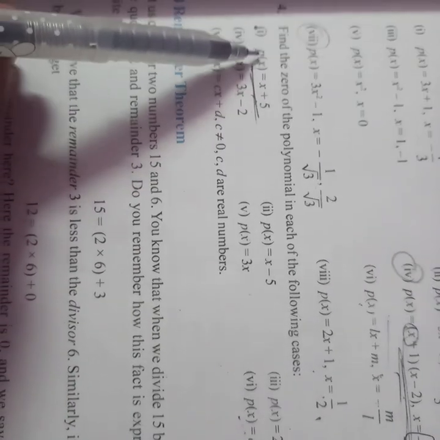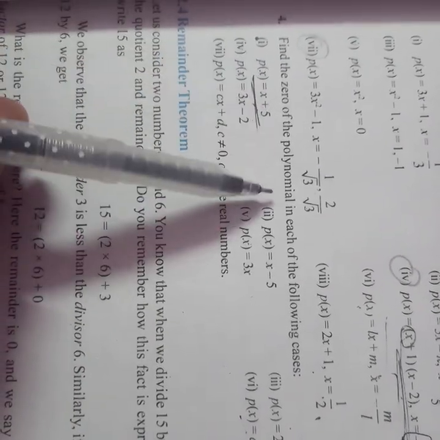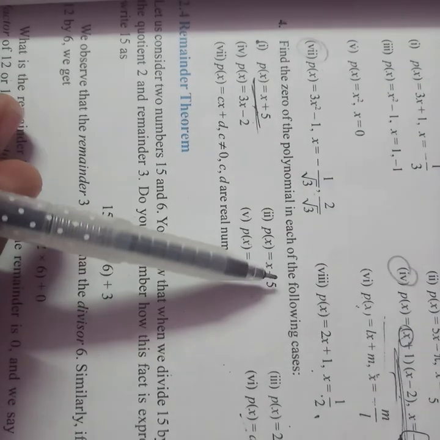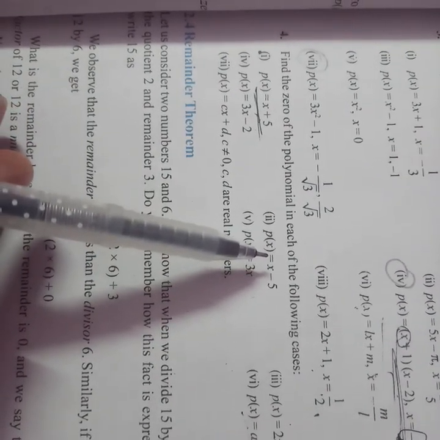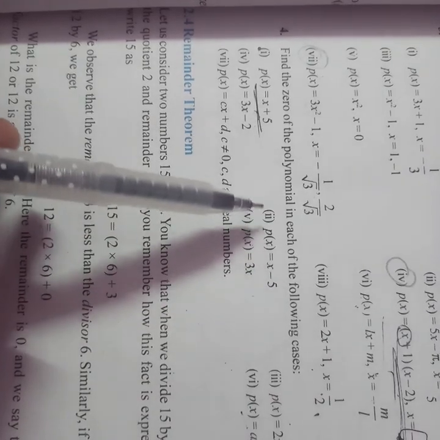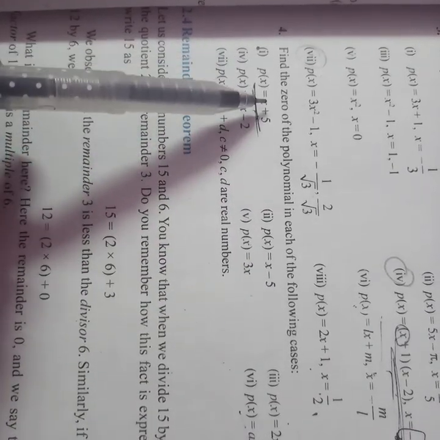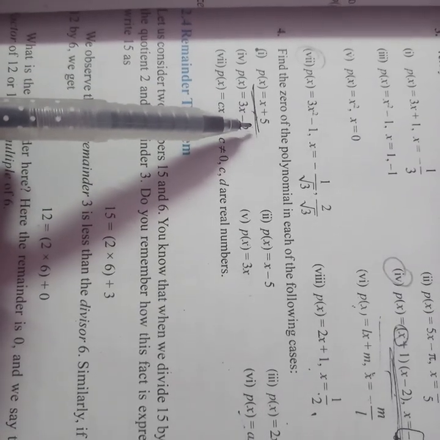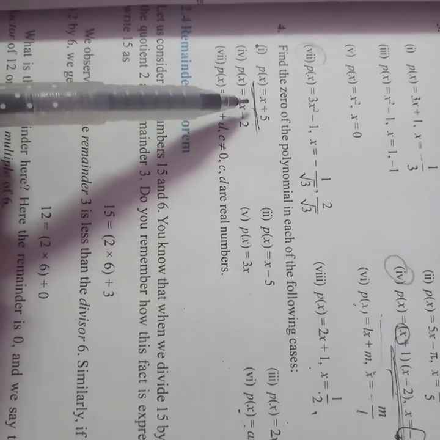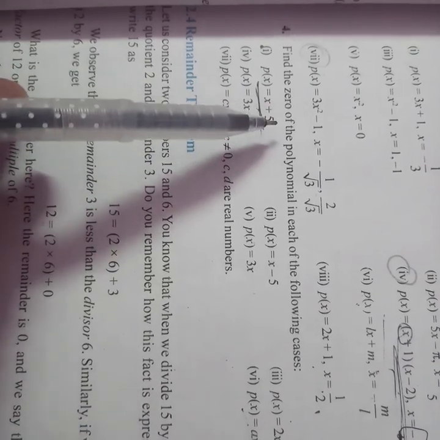Now the question number 4 is find the zero of the polynomial in each of the cases. Now in question number 3 we have to verify the zero, therefore we put the given value at the place of x. But in case we have to find the zero, we put the whole polynomial equal to 0 and find the value of the variable. The value of the variable is a zero of that polynomial.